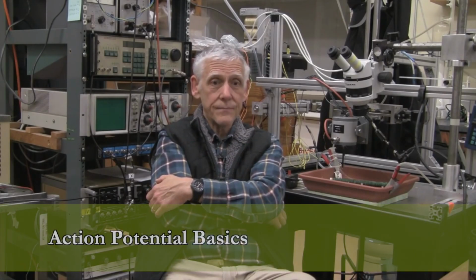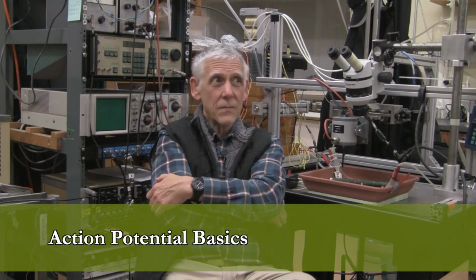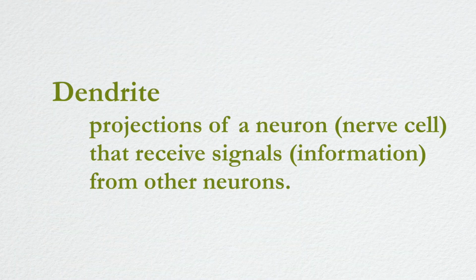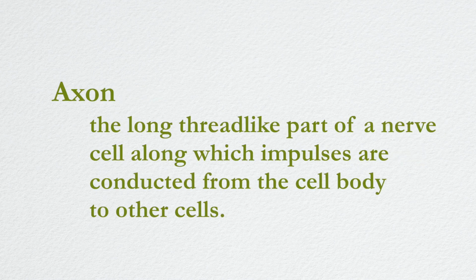Action potentials are the signals that neurons use to communicate the length of the neuron. And the reason for making action potentials is that the distance is quite far relative to the size of the cell. Neurons have these long processes, dendrites and axons. The axons in particular, though, can be centimeters to as much as a meter long in a large vertebrate.